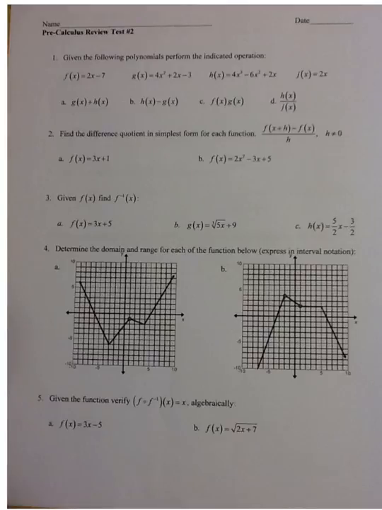Okay, so 2 is the difference quotient. I know you guys love the difference quotient here. All right, so let me write down the difference quotient. Here's the formula for the difference quotient. It's f of x plus h, minus f of x, divided by h, and h cannot be equal to 0.